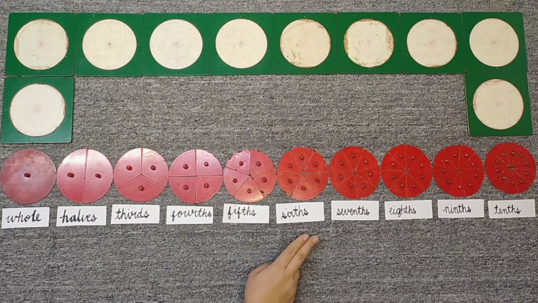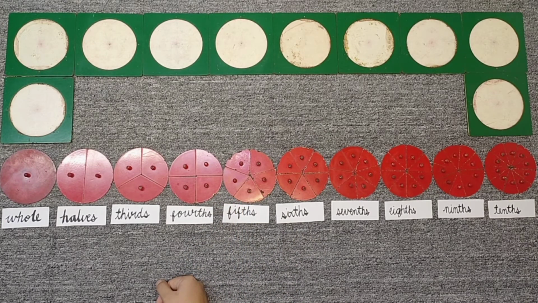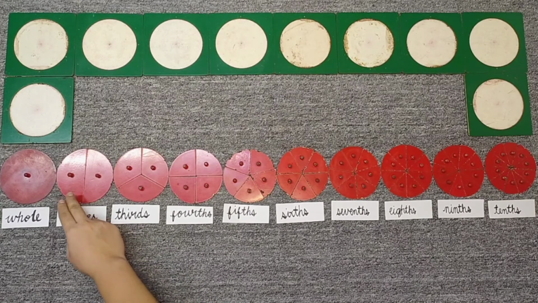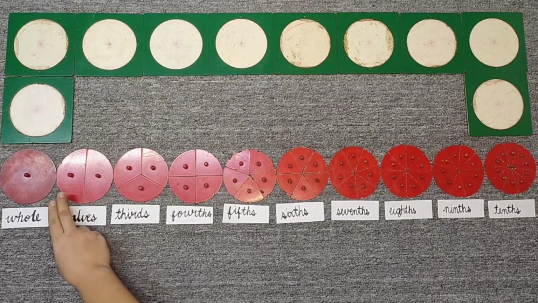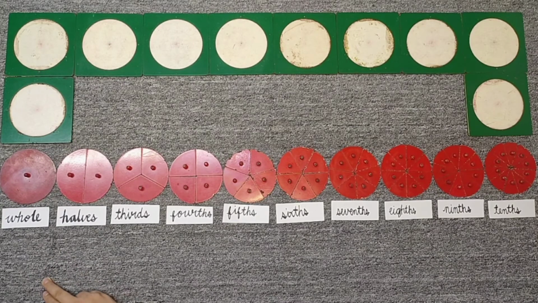If you have a unit and you divide it into equal parts, or you cut it into equal parts, you call each piece a fraction. Or the pieces, you call them fractions. So this is our work for today. Now I'll show you how to keep.